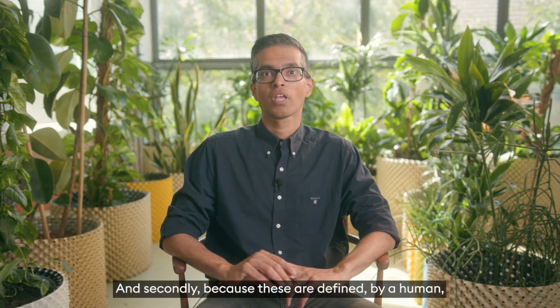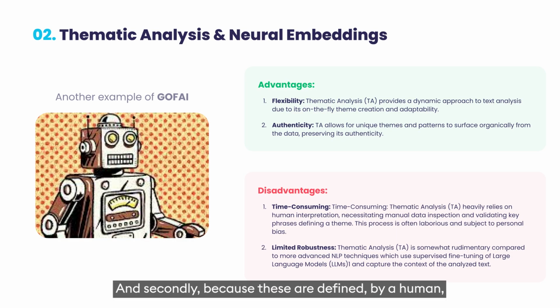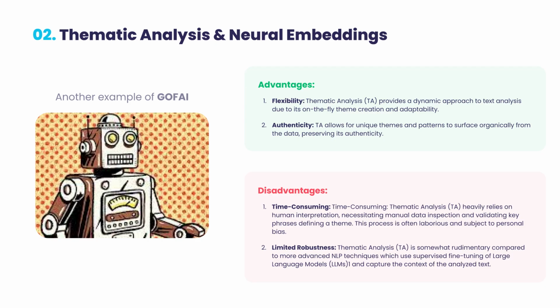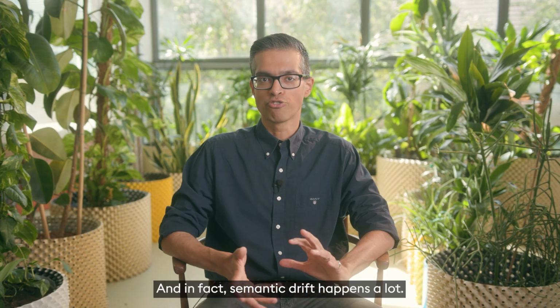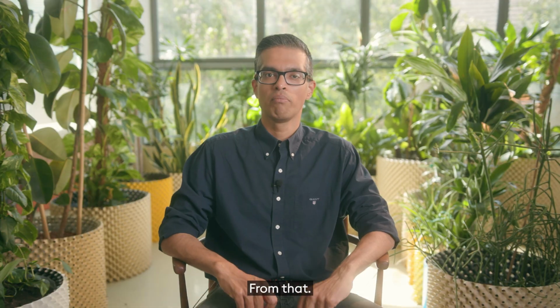And secondly, because these are defined by a human with a single slice of data and a set of themes that were defined in a fairly crude way, it's not as robust over time. And in fact, semantic drift happens a lot, and this approach seems to suffer quite a lot from that.